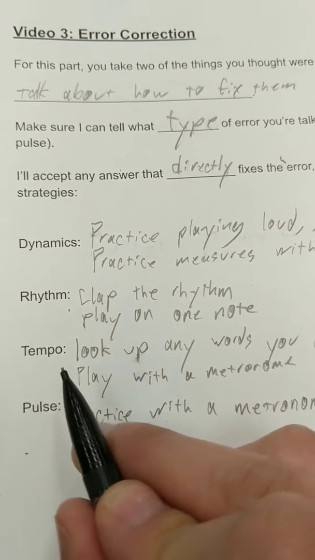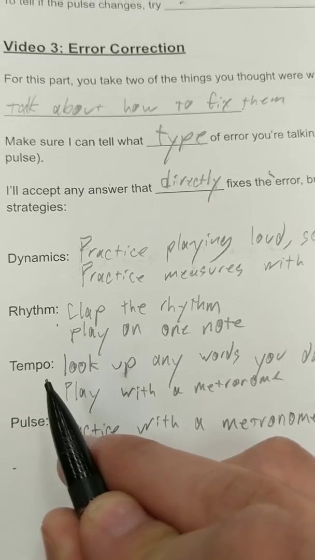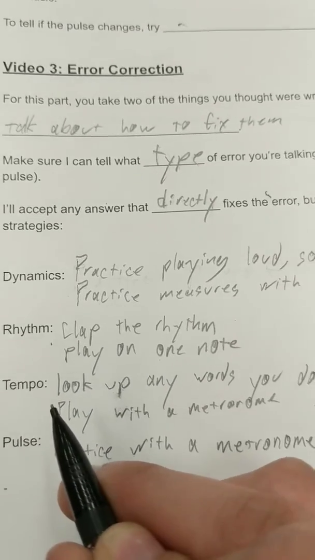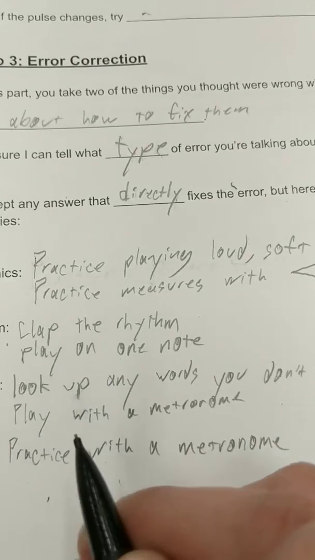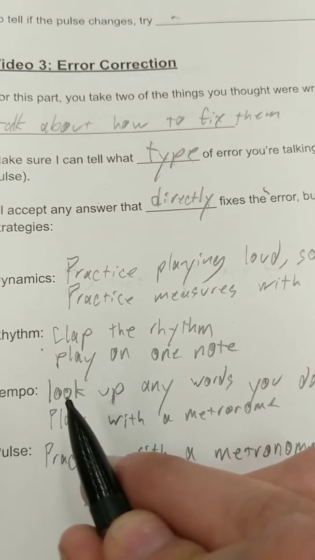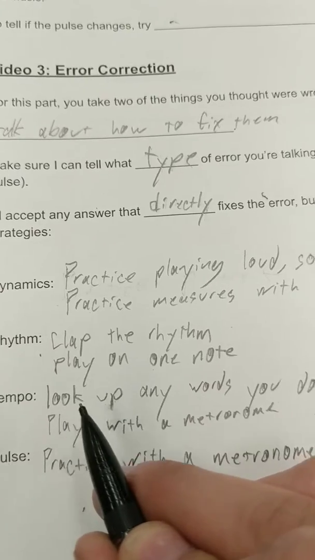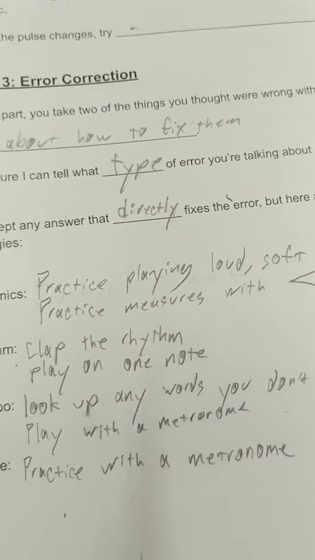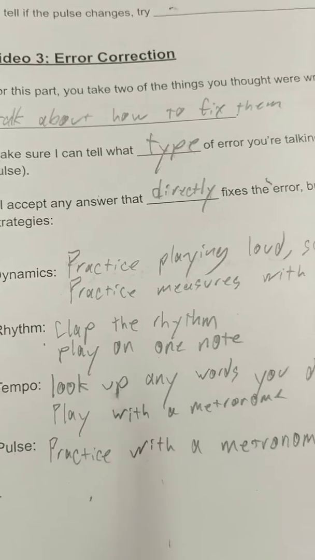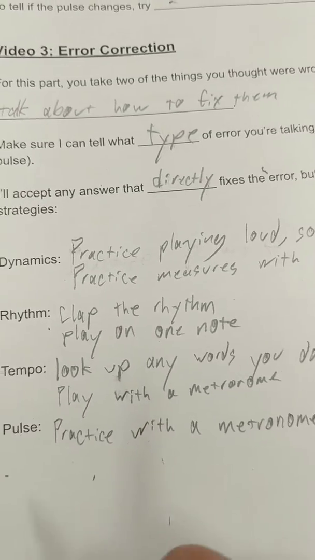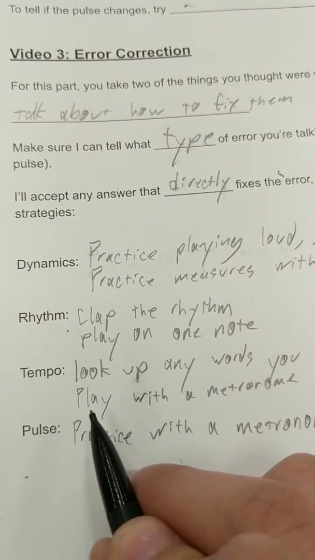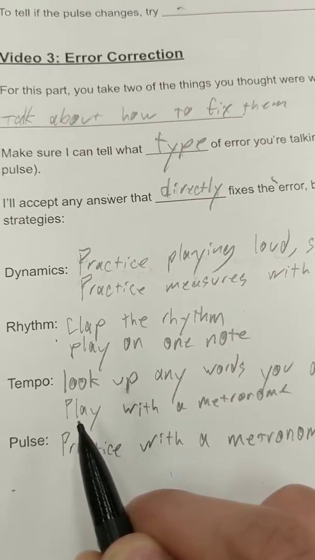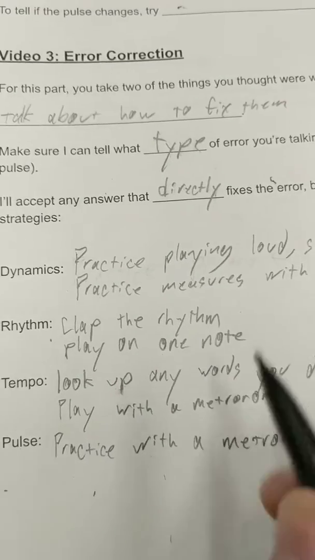Next up, we have tempo. So one of the key things is, like I said, sometimes tempo is written in a different language, a lot of times Italian. So if you ever see something that you don't know what it means, look up any words that you don't know. So you can either use Google, or if you're in class, you can ask me or Mr. Holland. Another thing is if you just can't play it slow enough or you just can't play it fast enough, a lot of times it's best to practice with a metronome.